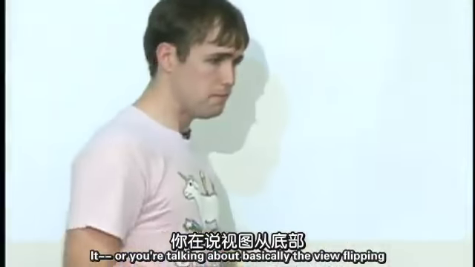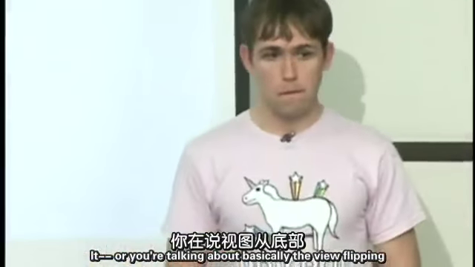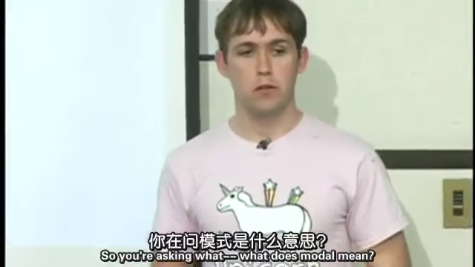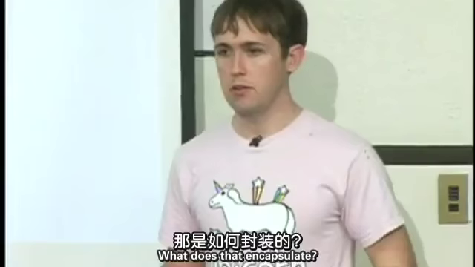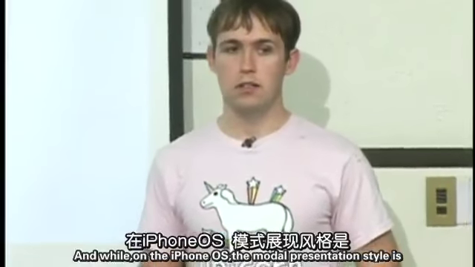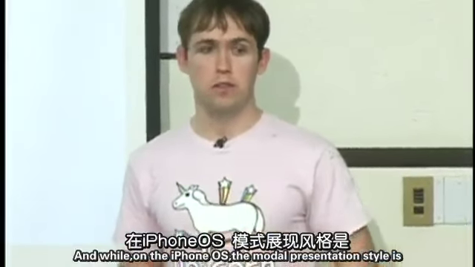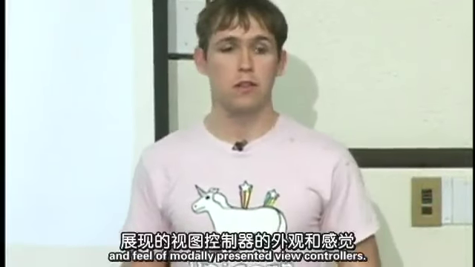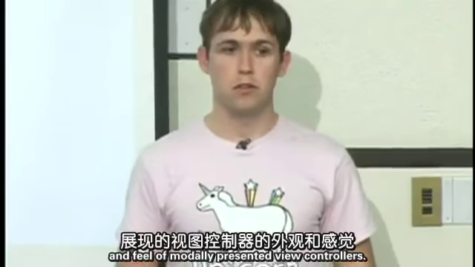Could you just encapsulate what you mean by modal again? Are you talking about basically the view flipping up from the bottom? Is that modal? No. So you're asking what does modal mean? While on the iPhone OS, the modal presentation style is to bring something up from the bottom, and that is the look and feel of modally presented view controllers.